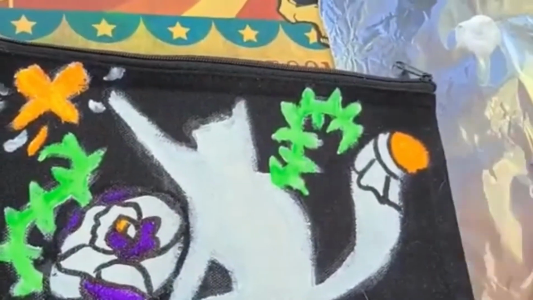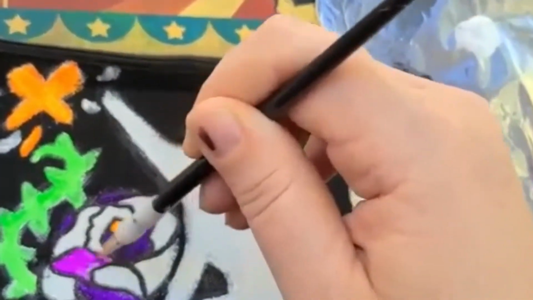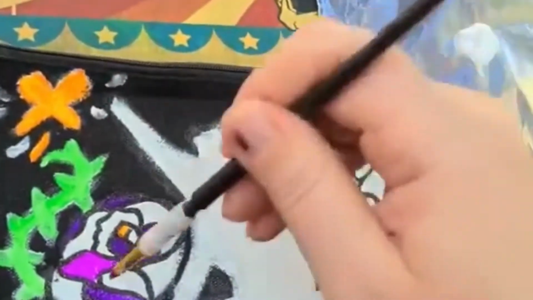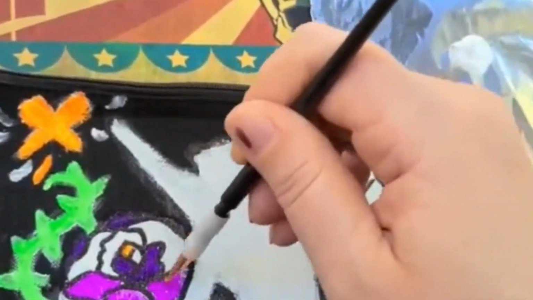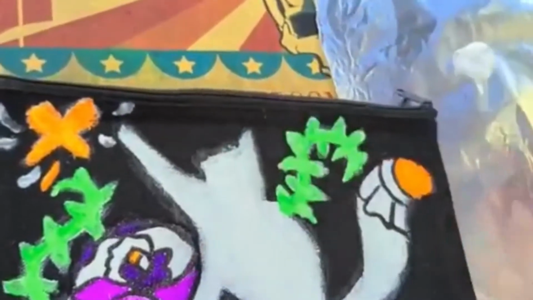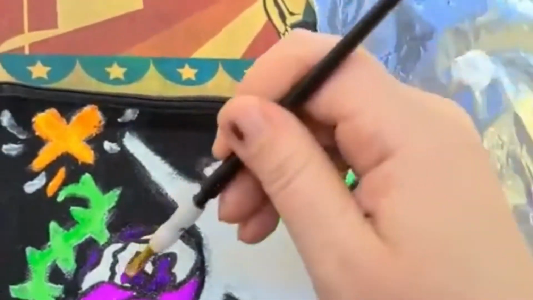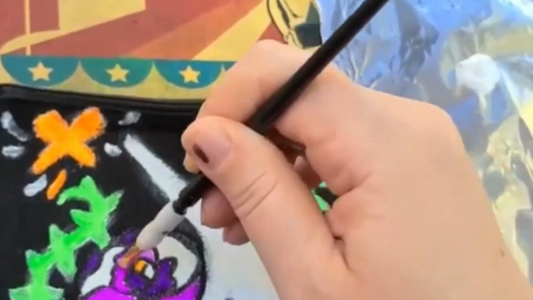So here, you can see I'm getting those bright purple colors on our rose. I have a bright purple and a dark purple so that we contrast those light and darks to create interest. It's going to draw the eye to that rose.